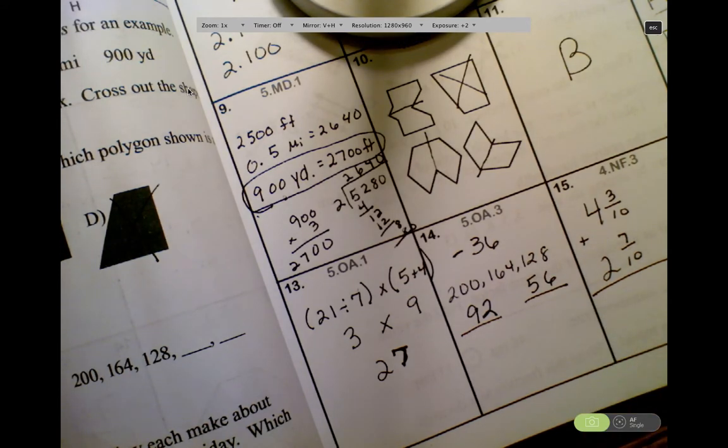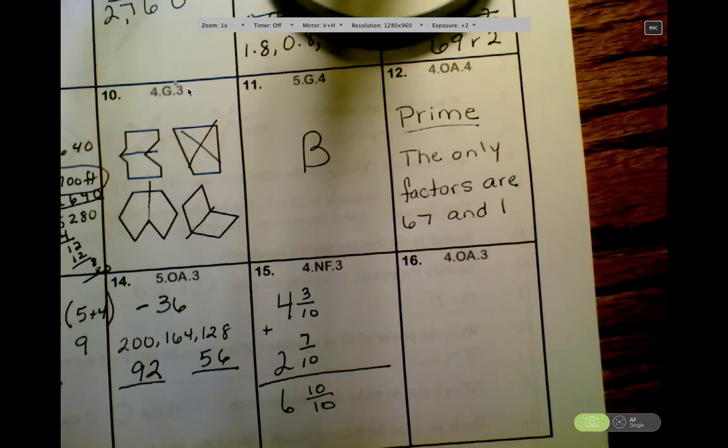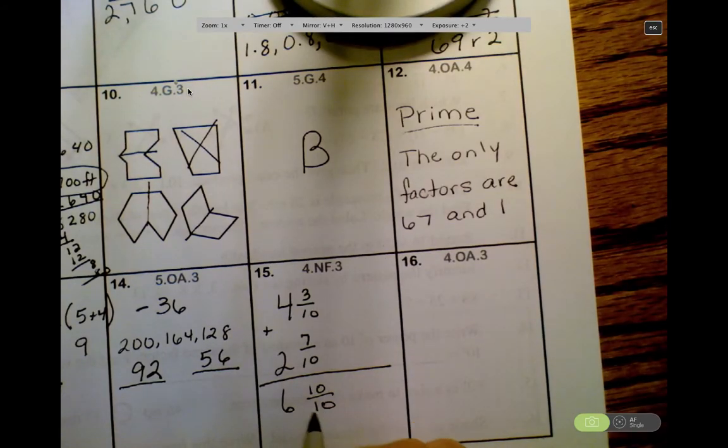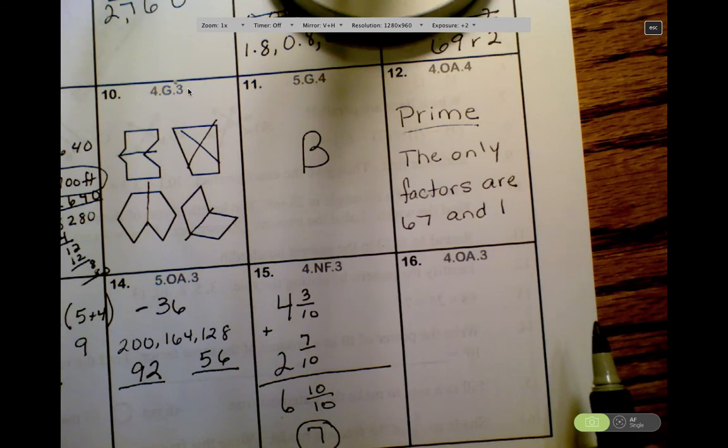All right, I'm ready to add my fractions, and they're common denominators, so I can just add them. 10 over 10, and this is 6. What does 10 over 10 equal? It equals 1 whole. So I'm going to add that 1 whole to my 6, and my answer would be 7. And then finally, Bonnie and Tom are making rolls for a banquet.